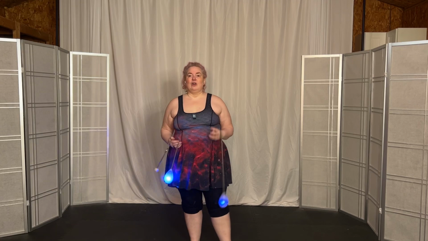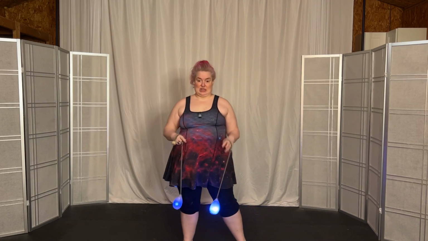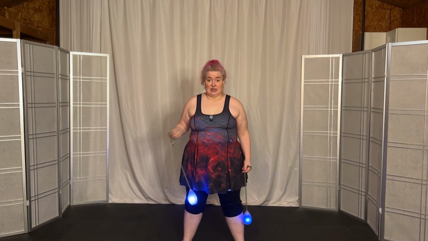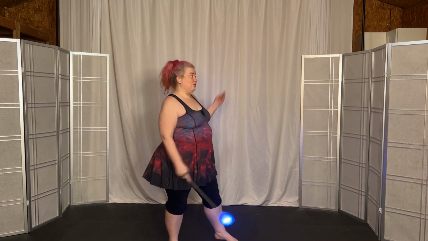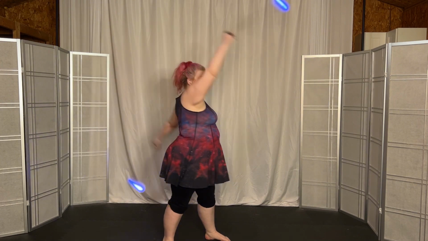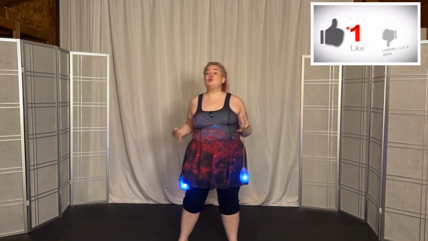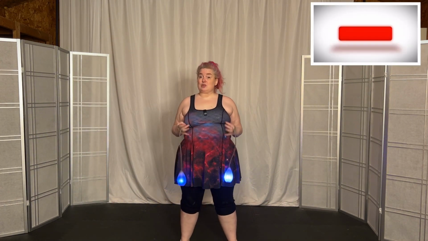Now, the first thing that you'll notice about these two moves is the butterfly itself is a front plane move. Meanwhile, the giant is a side plane move. What that means is you have to do something to get between them.